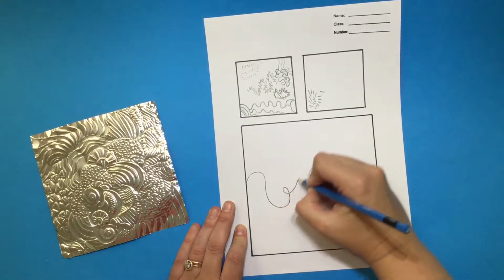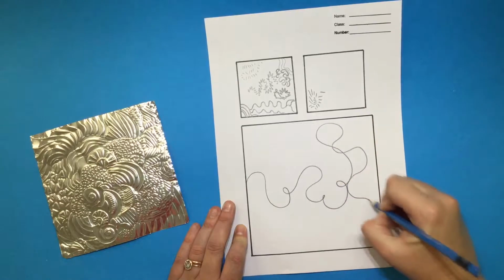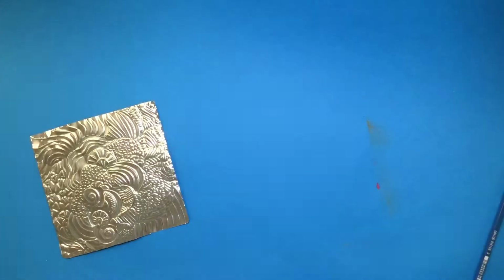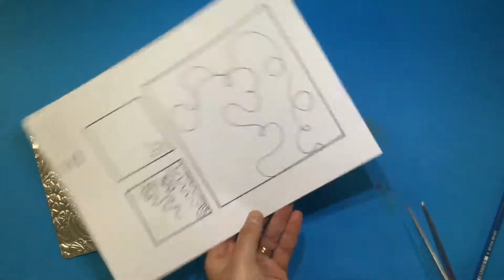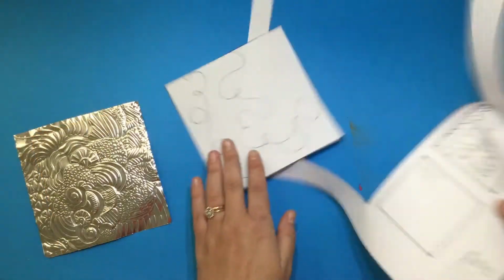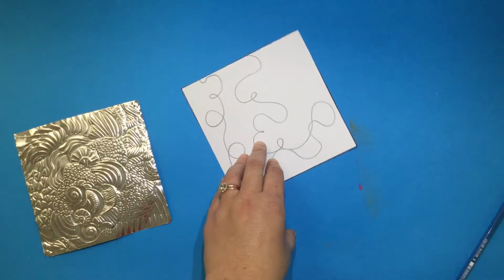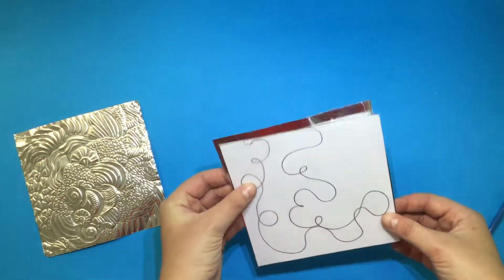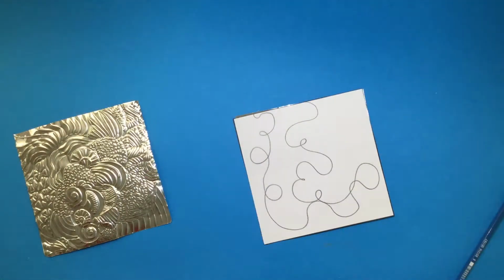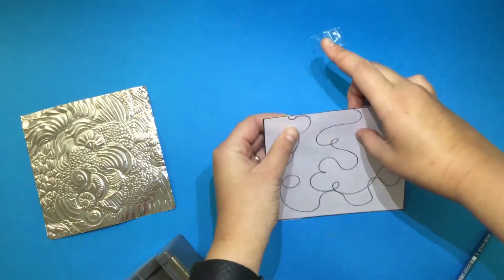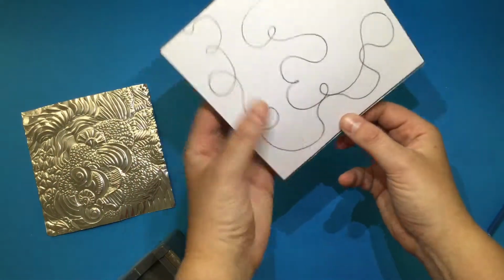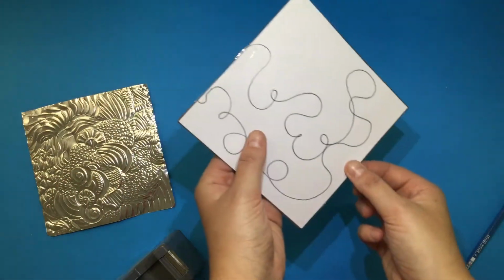So I'm going to go ahead and draw a squiggly line. And then I'm going to use my scissors to cut out my template. Now that I have my square cut out, the next thing I'm going to do is take my aluminum sheet that I will give you, and you are going to tape it on top of the sheet. I put a piece of tape on the top and another piece of tape on the bottom. Nice and small so you can pull them off later.